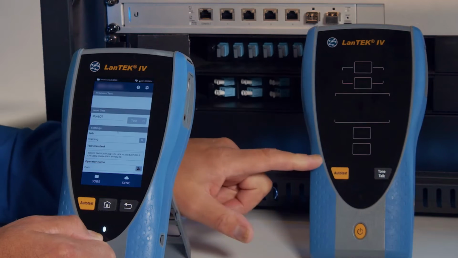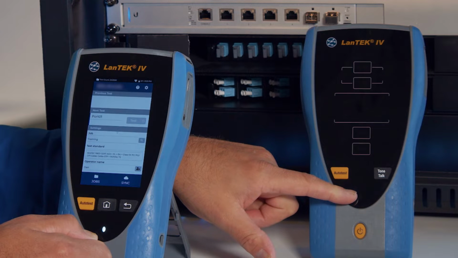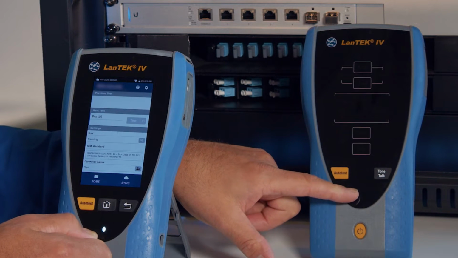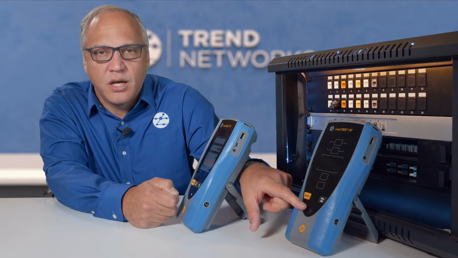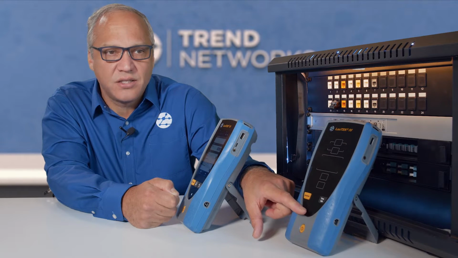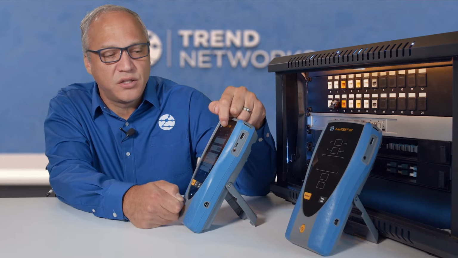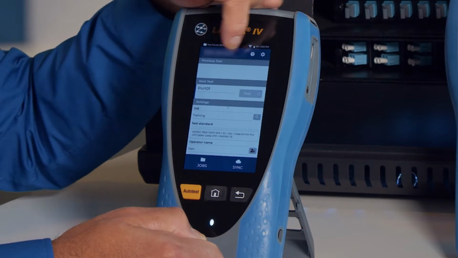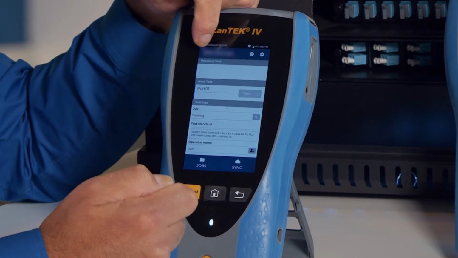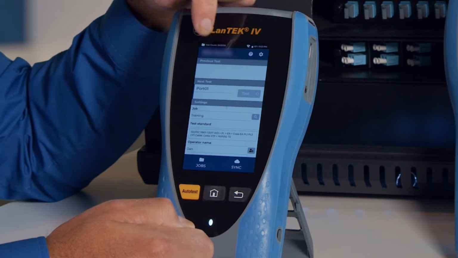When they are connected by a link, the remote handset is communicating its battery status back to the main. On the remote, we do have the same power indicator and the low battery and charging indication, but you don't have a percentage status. You would only know if the battery is getting low, but again, the percentage is shown on the display when they are connected.